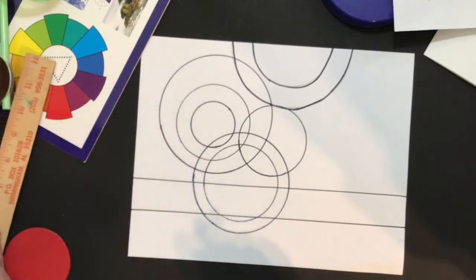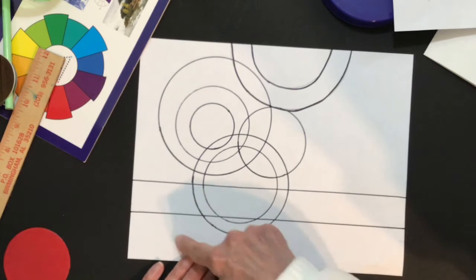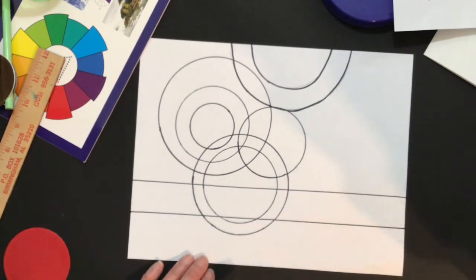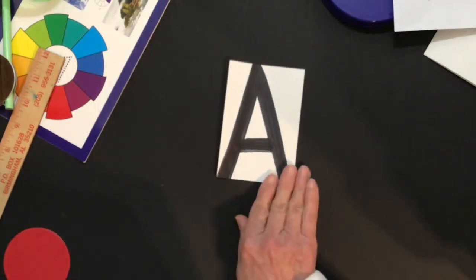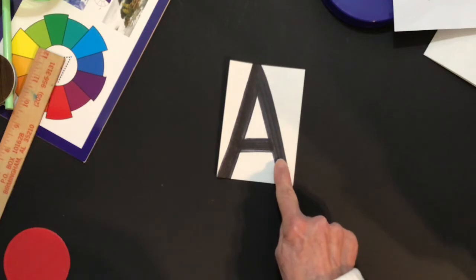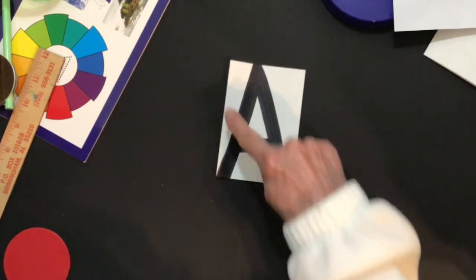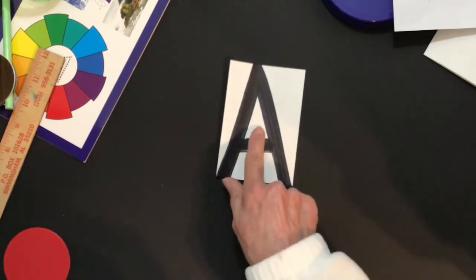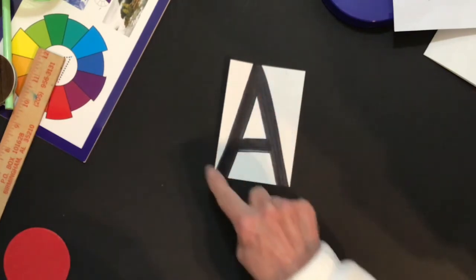All right, now something is happening that is working well for me, and that is the negative space, that's the space behind the objects, is starting to look more interesting. Here's an example of what I mean. The A in this design is the positive shape. The white shapes, those are the shapes created behind the A. These are called negative shapes. And both shapes in a design are equally important. It helps you to avoid having floating images.